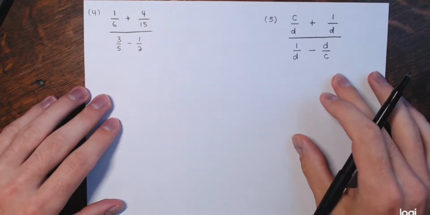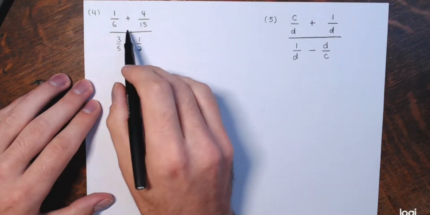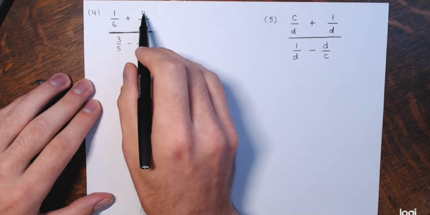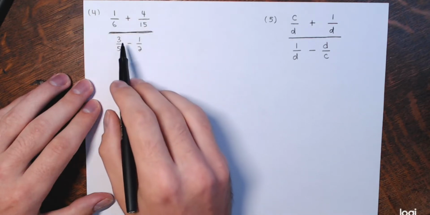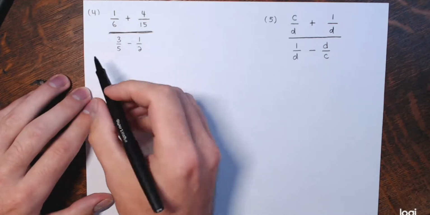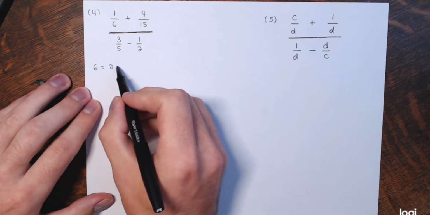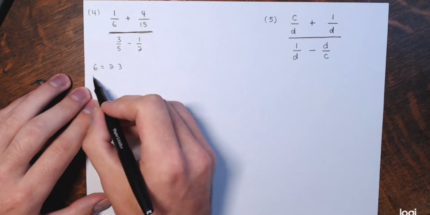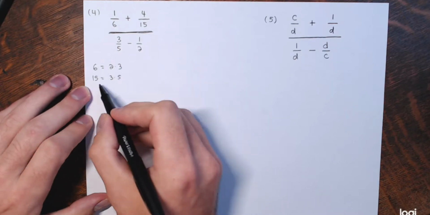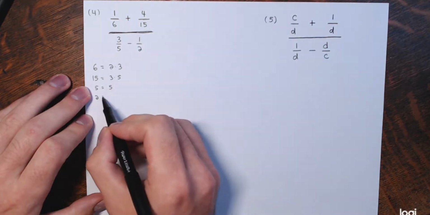Right. So in example 4, fraction, again, the main bar is here. The numerator is 1/6 plus 4/15. The denominator is 3/5 minus 1/2. Alright, so the denominators within this fraction are 6, which is 2 times 3, 15, which is 3 times 5, 5, which is just 5, and 2, which is just 2, right?